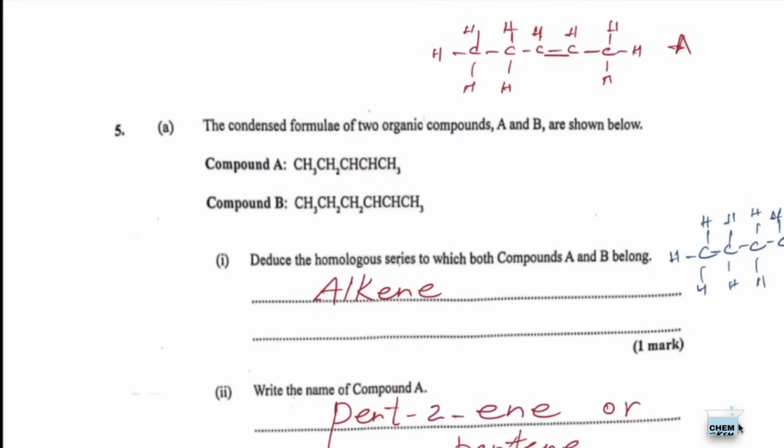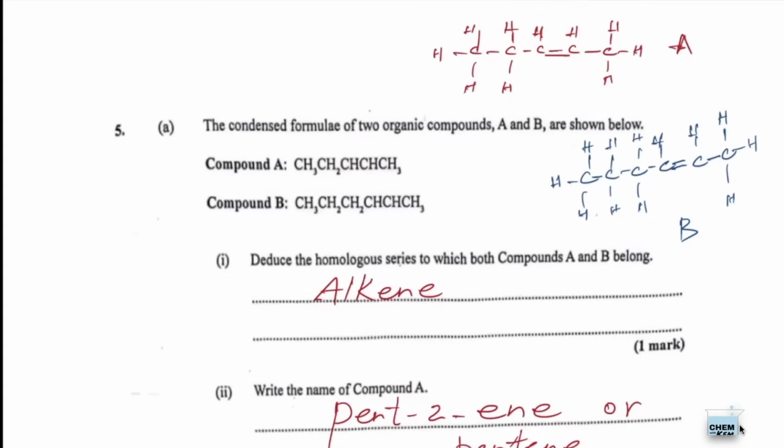And, without even reading the question, I'm tempted to do the same thing for the next one. So they want the homologous series to which compounds A and B belong. So it's a similar case for compound B. I've seen 2 alkenes being mentioned in the same question.